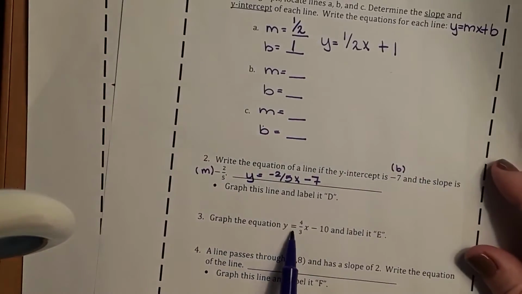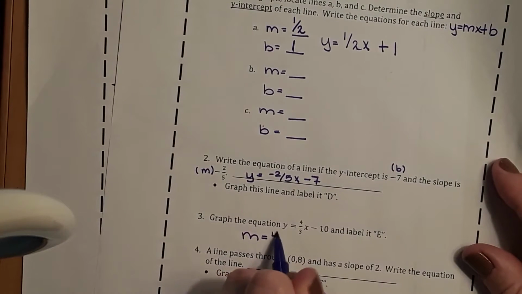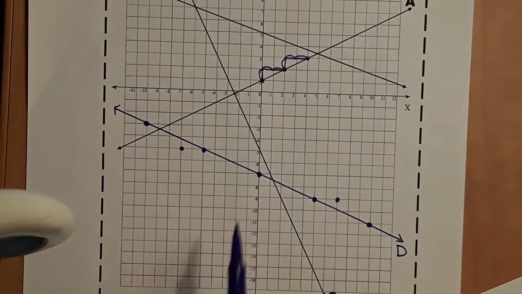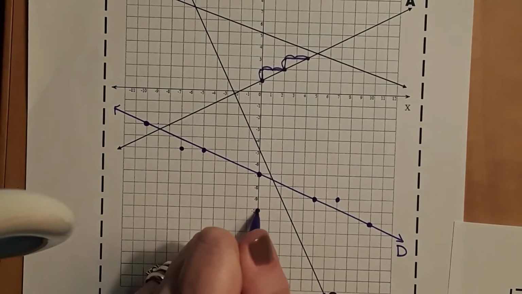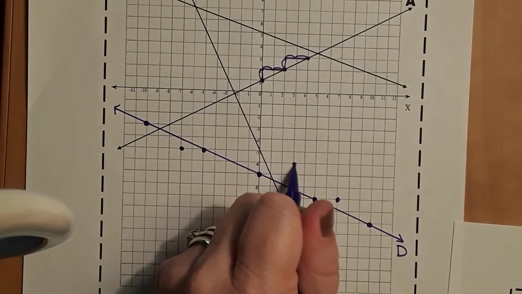Let's go on to the next one. Graph the equation y equals 4/3 x minus 10. Your M is 4/3, and your B is -10. Starting at -10, positive slope goes up and to the right and down and to the left. We're going to go up 4, 1, 2, 3, 4, over 1, 2, 3.